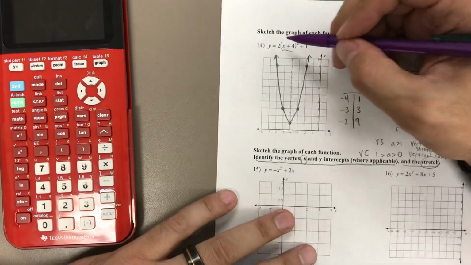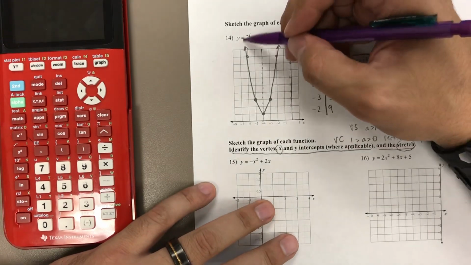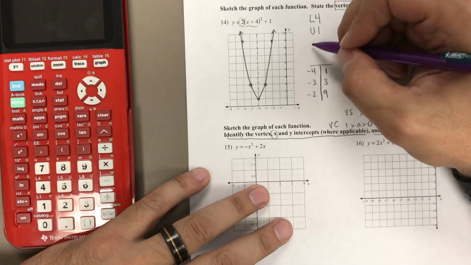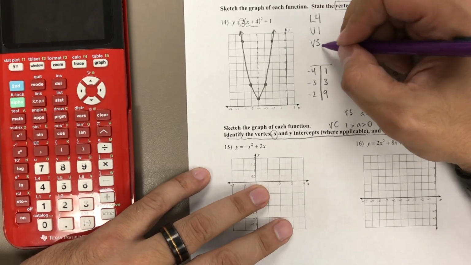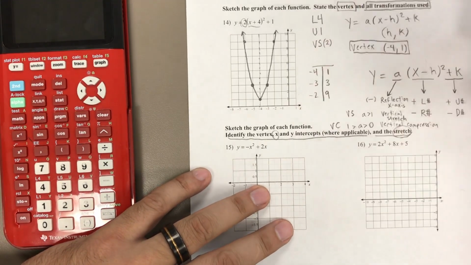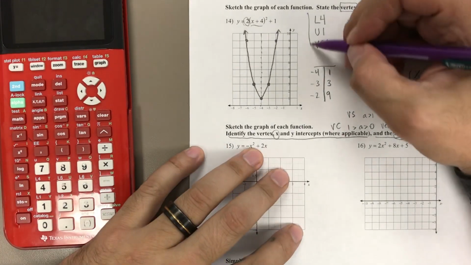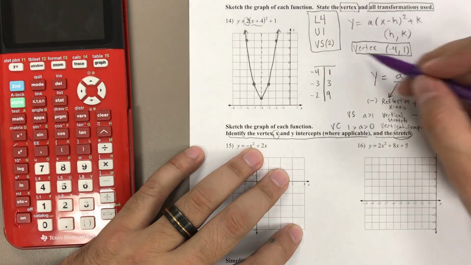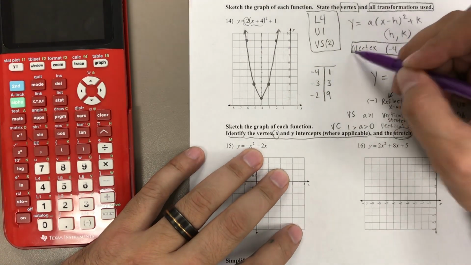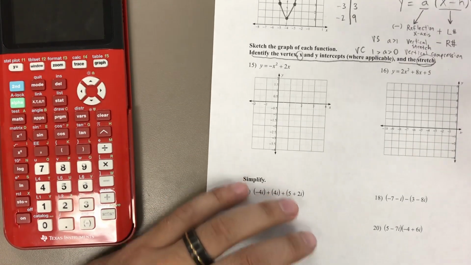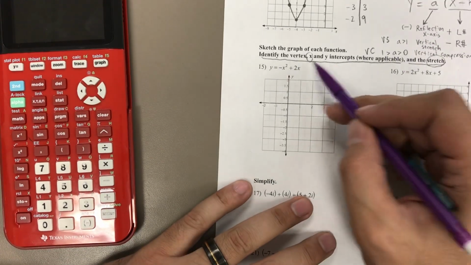In this case, since we have a 2 that's multiplying out front there, then that means that it's going to be a vertical stretch because that's greater than 1. So we have a vertical stretch, and usually what we like to do is say that it's of a factor of 2. So I just put parentheses 2 right next to it to signify that. So these are the list of our transformations, those 3, and this is our vertex, and we're all done with number 14.